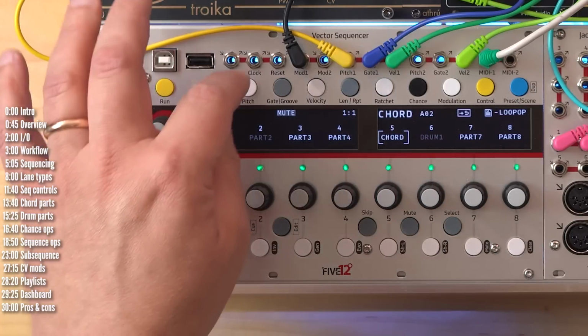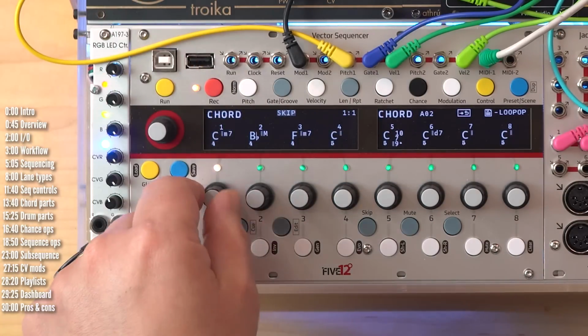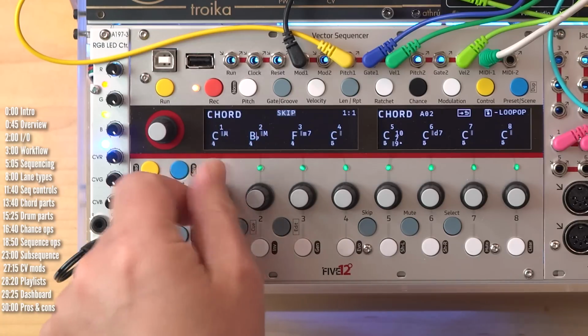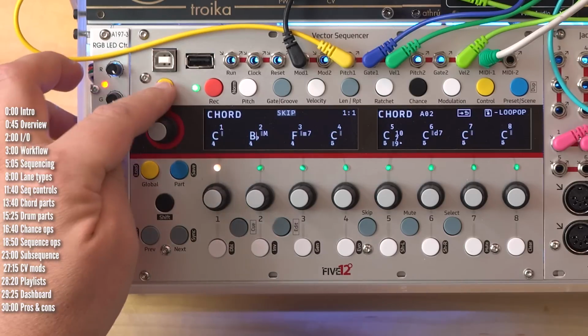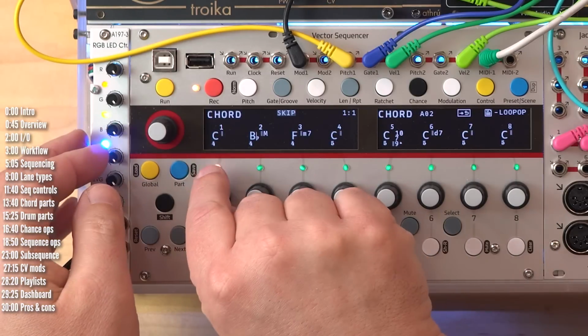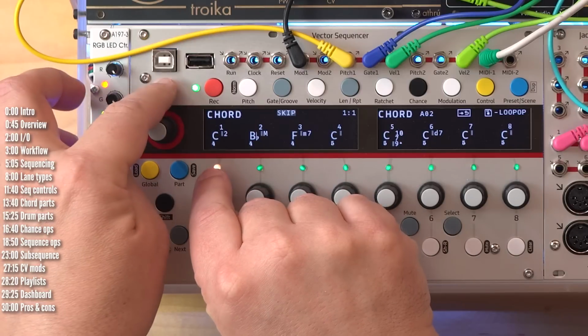You can either program custom chords, or you've got a few preset options which you change using the encoder under the chord or under the step. So the first option is just 1 note, and then you've got a few 2-note or dyad options.